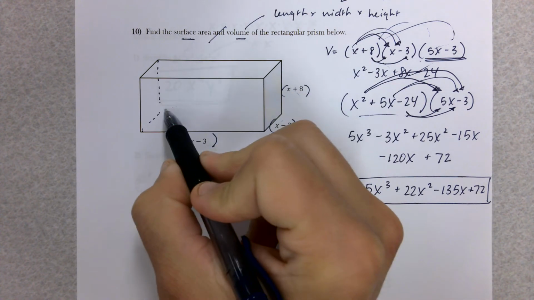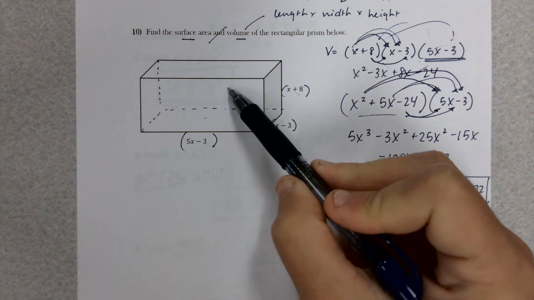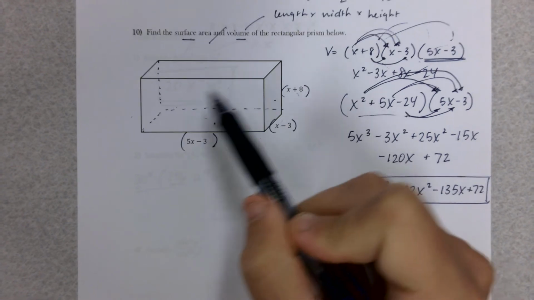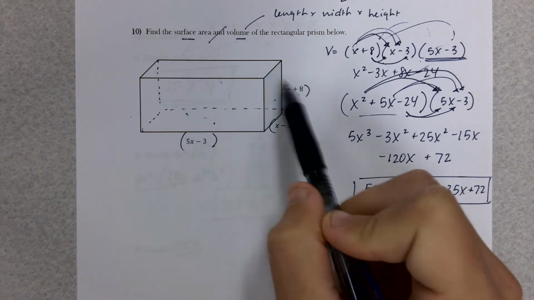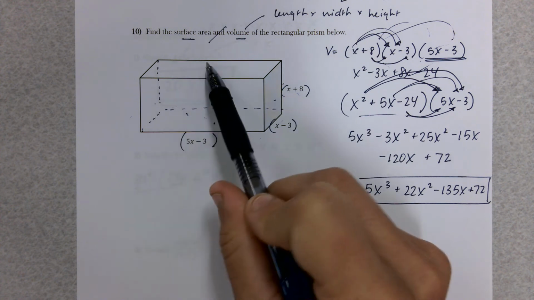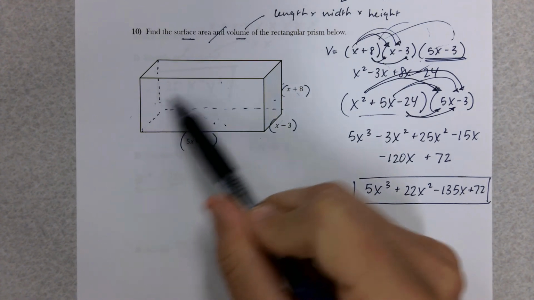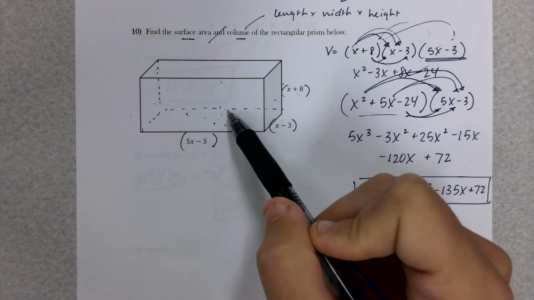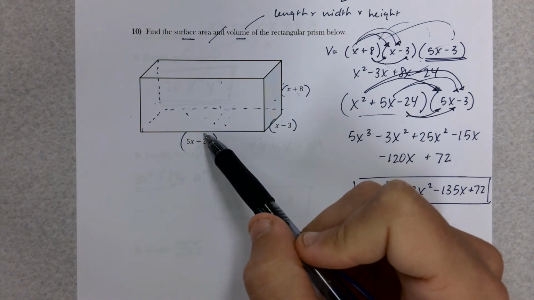And so I've got something going on like this where I actually have a front, a back, a right side, a left side, a top, and a bottom. But the reason I said it the way I did is because the front and the back, they're the same thing. The right side and the left side, they're the same thing. The top and the bottom, they're the same thing. So if I can just find the area of one of those three sets of sides, I can double it, and then I would have the entire surface area.